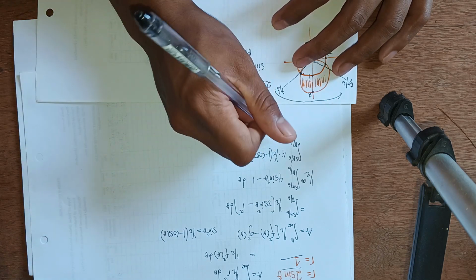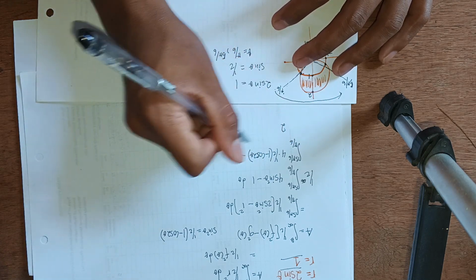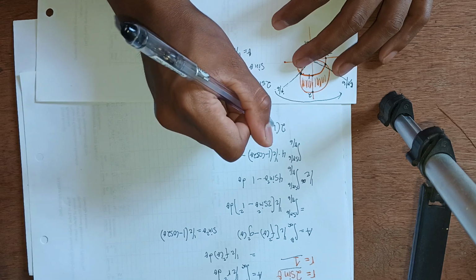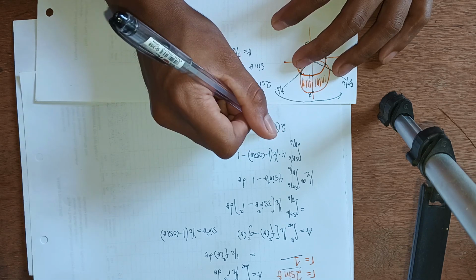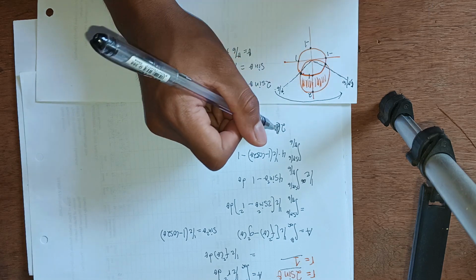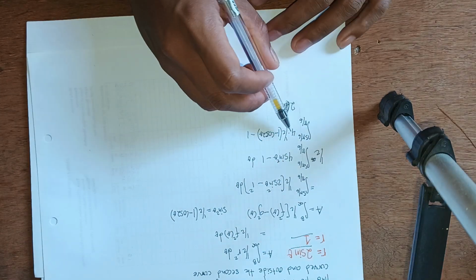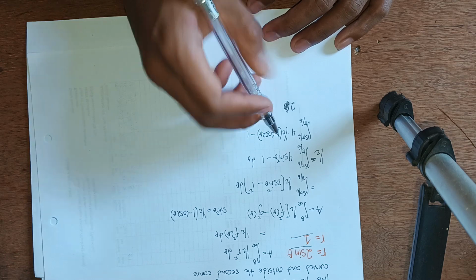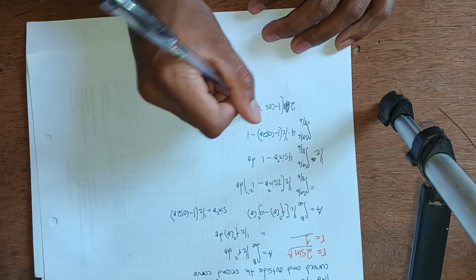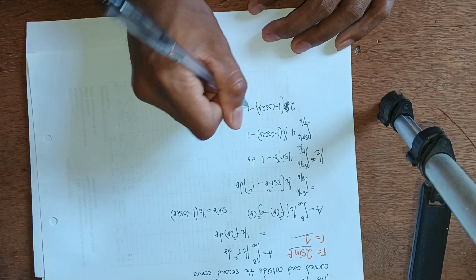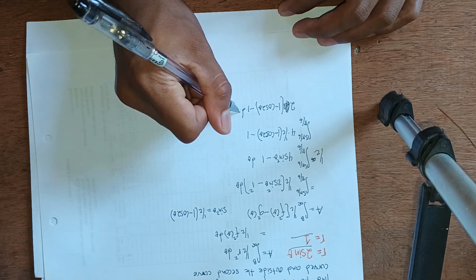4 times 1/2 is equal to 2, and let's say 4 times 1/2 is 2, copy 1 minus cosine 2 theta minus 1 d theta.